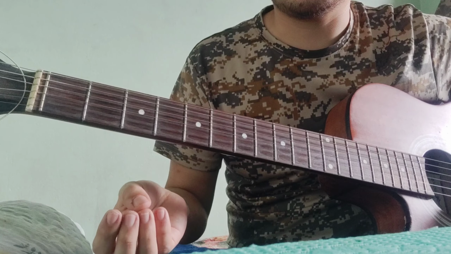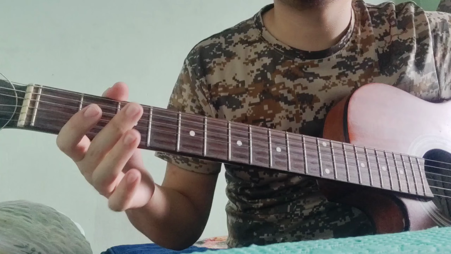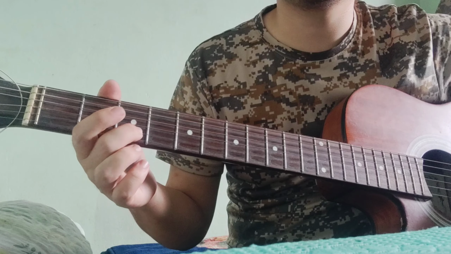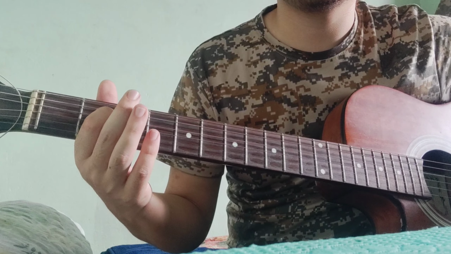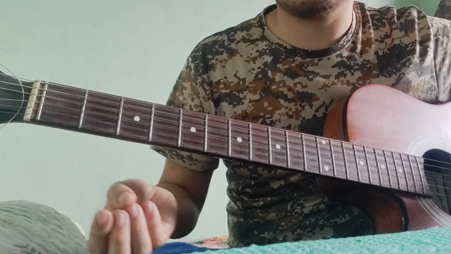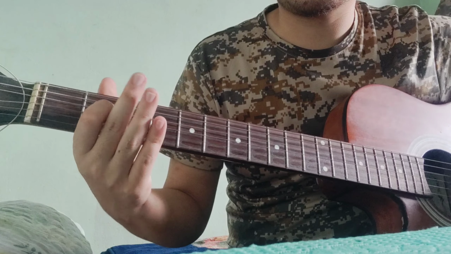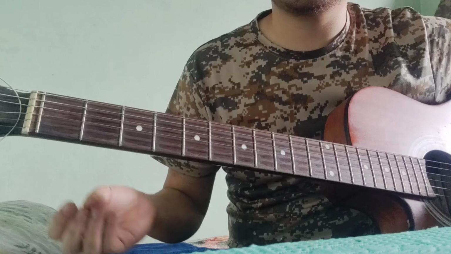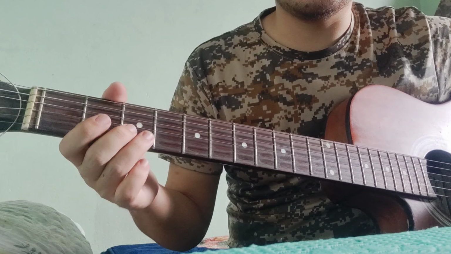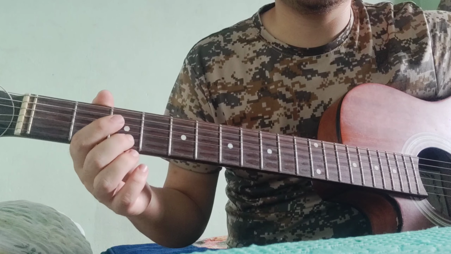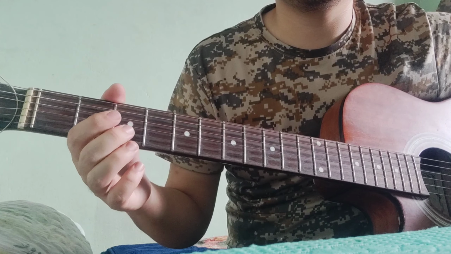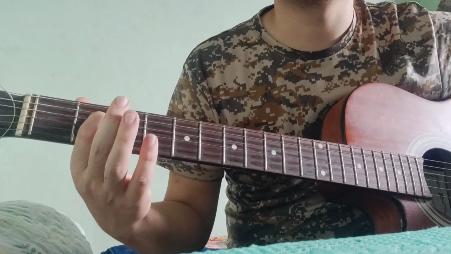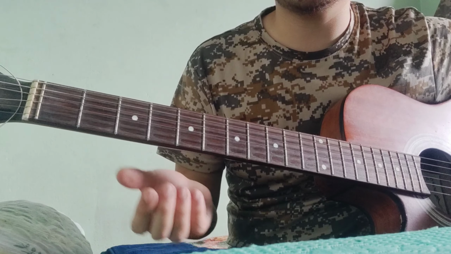Okay, so the first step is very simple. After that, one more time the same. The second time we have to play the fourth string, second fret. Okay, if we put it all together, it will sound like this. Right, very simple.